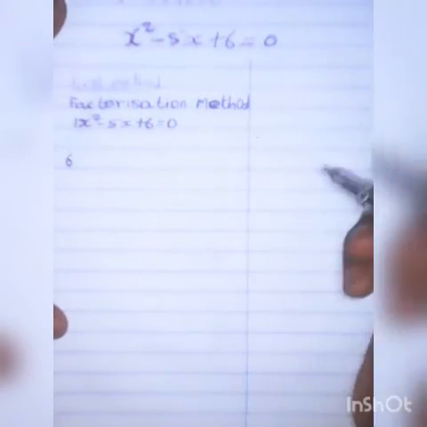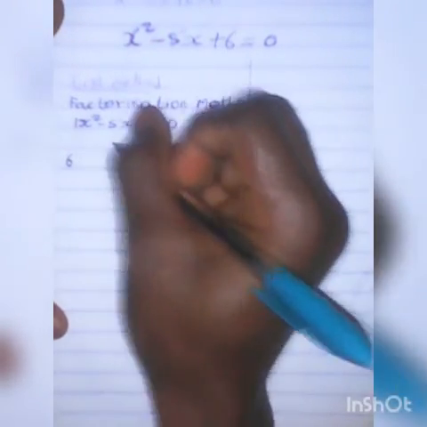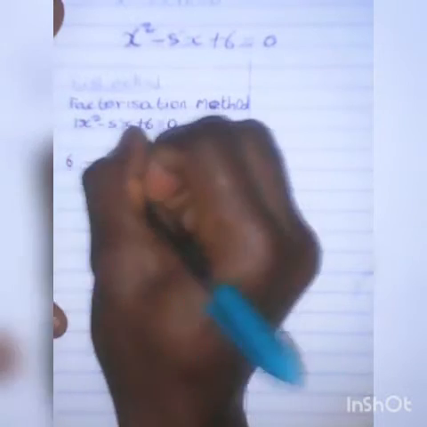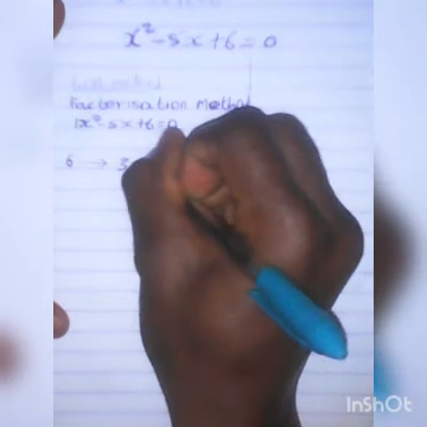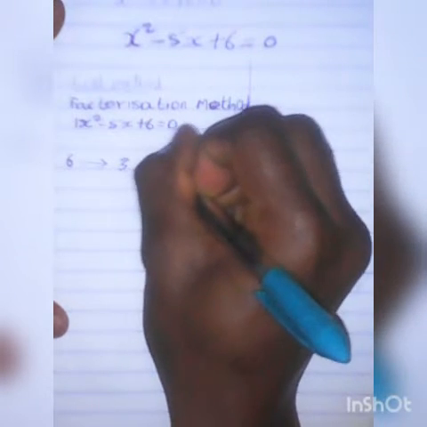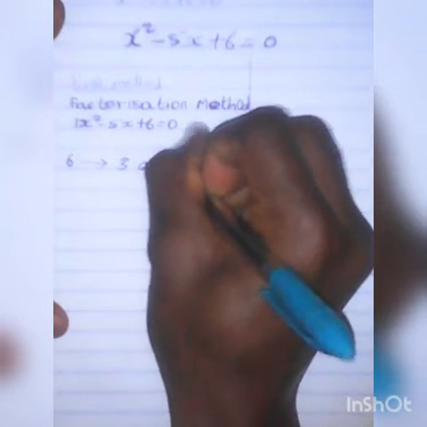Factors of 6, which is 1 and 6. But in this case, we are going to use 3 and 2.